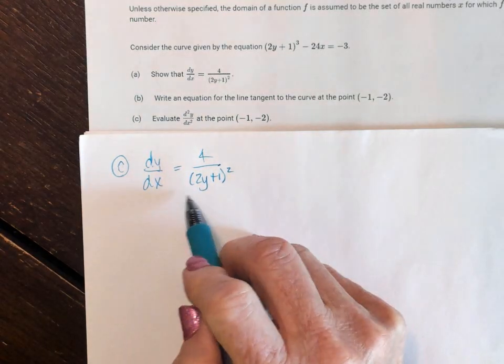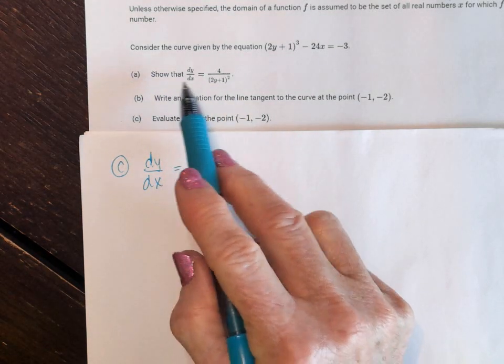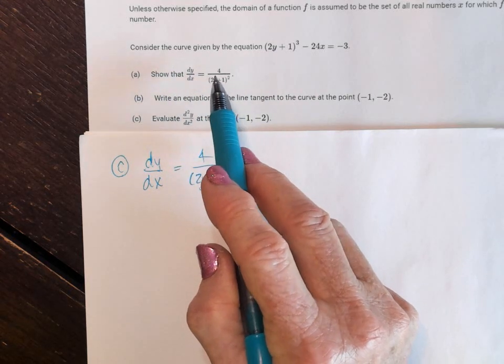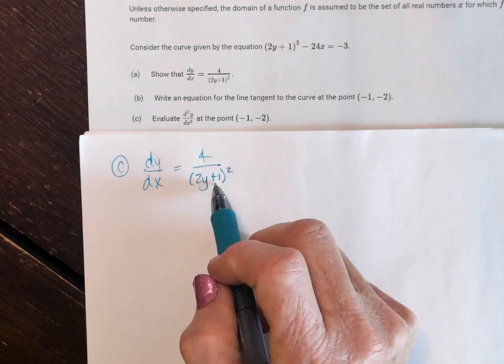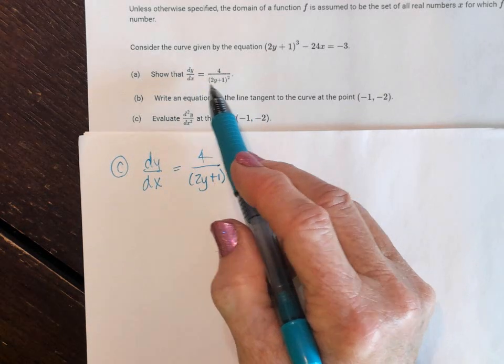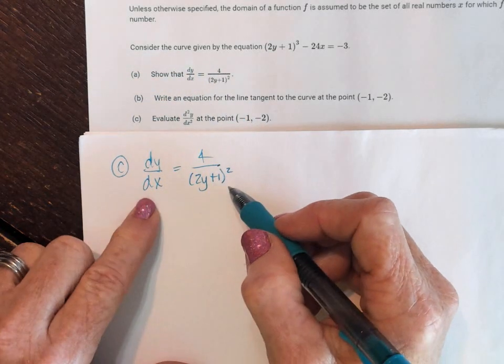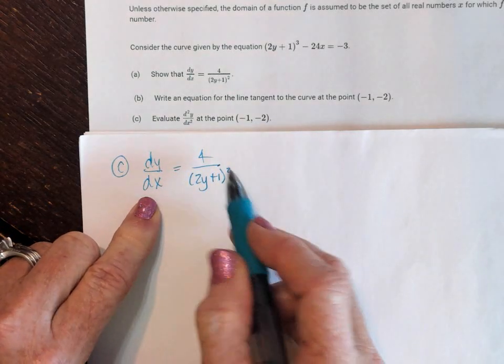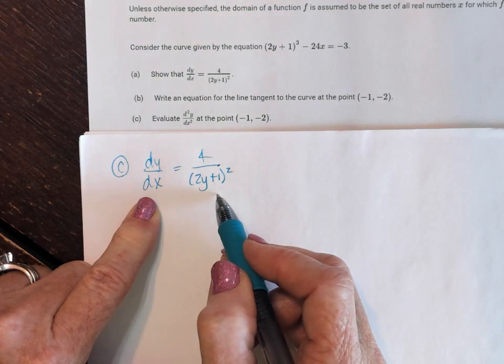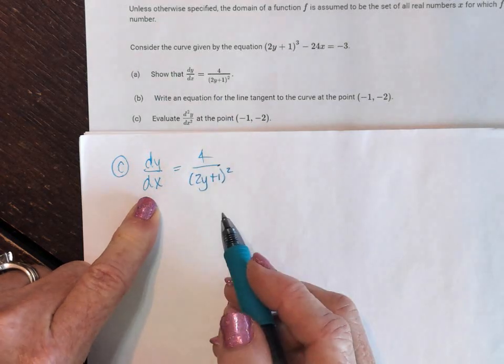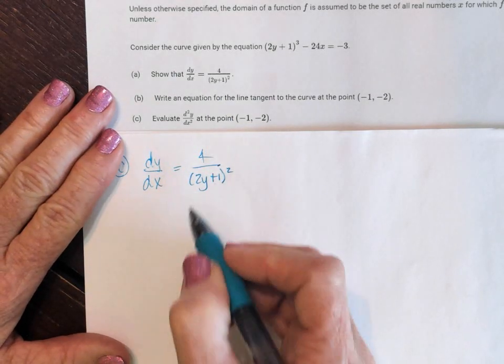Now here's a perfect example where if you couldn't get part A, they actually gave you the answer to part A, so you could do part C. So if you got lost somewhere in the arithmetic or the simplifying, it's still possible to find the second derivative of this one, because they gave you that first derivative. Just make sure you start with this.